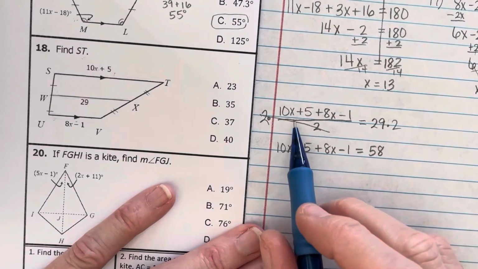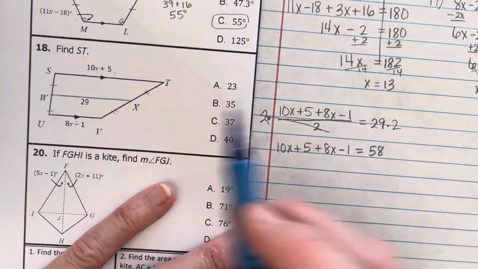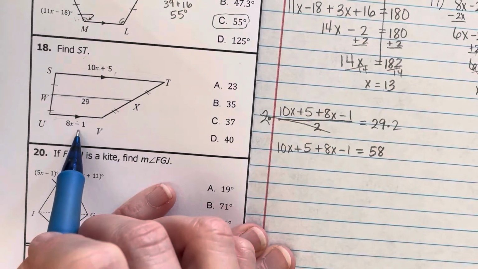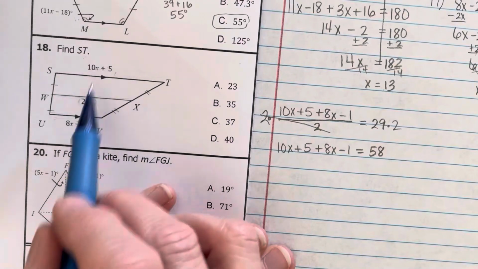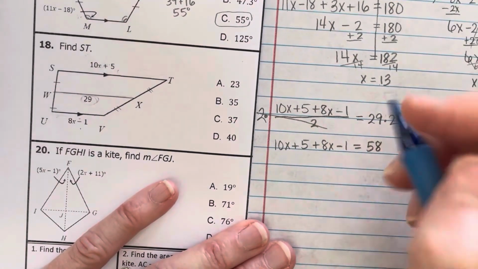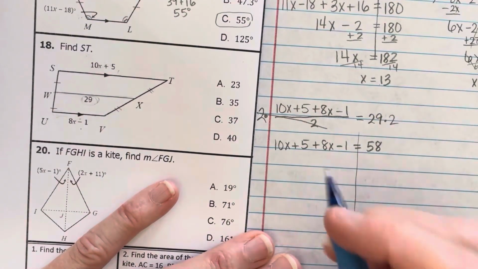But you can just skip right over this whole thing if you remember that the two bases added together is double the mid-segment, right? So you double this and set it equal to those two. All right, now let's do the solving for x.